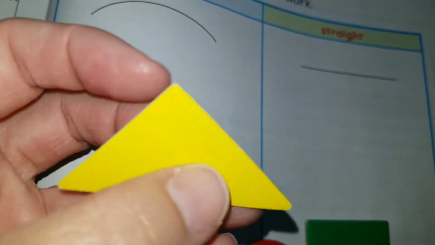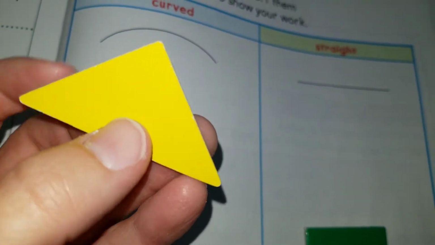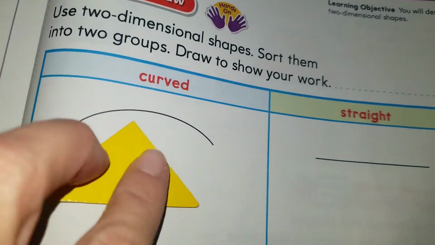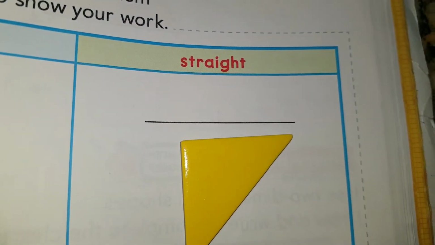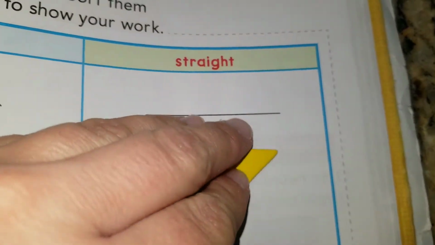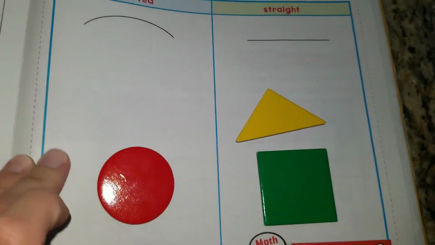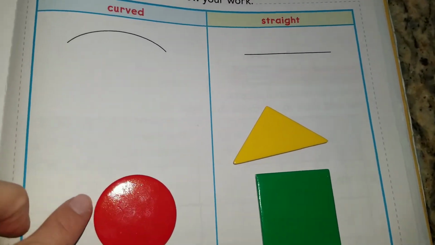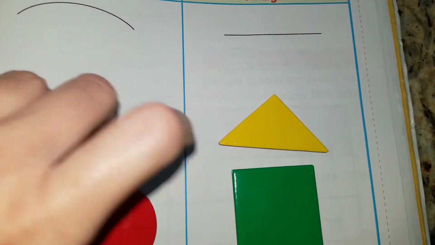All right. Here we have a triangle. So where can we sort the triangle? Should we sort the triangle with the curved line, or should we sort the triangle with the straight line? You're right, with the straight line. So far we have that with the curved line we have the circle, with the straight line we have the triangle and the square.